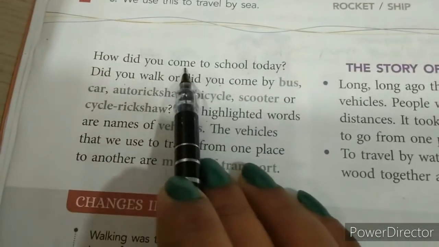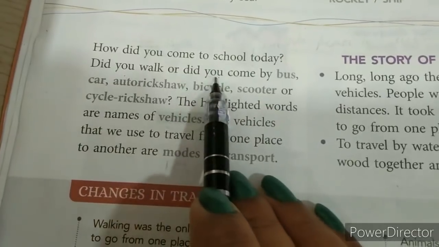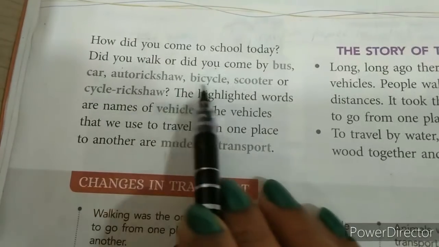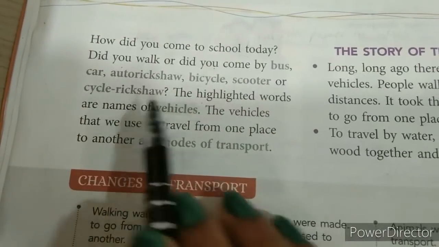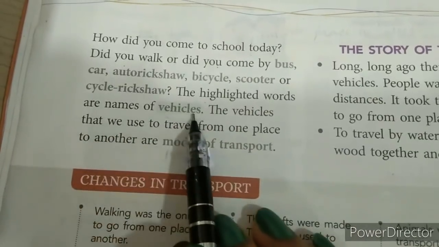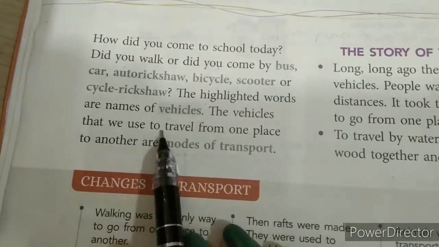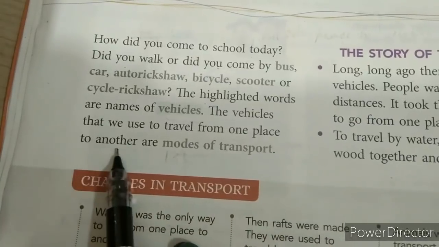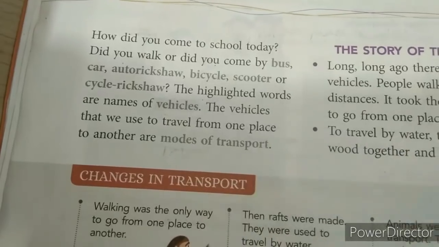How did you come to school today? Did you walk or did you come by bus, car, auto rickshaw, bicycle, scooter or cycle rickshaw? The highlighted words are names of vehicles. The vehicles that we use to travel from one place to another are modes of transport.